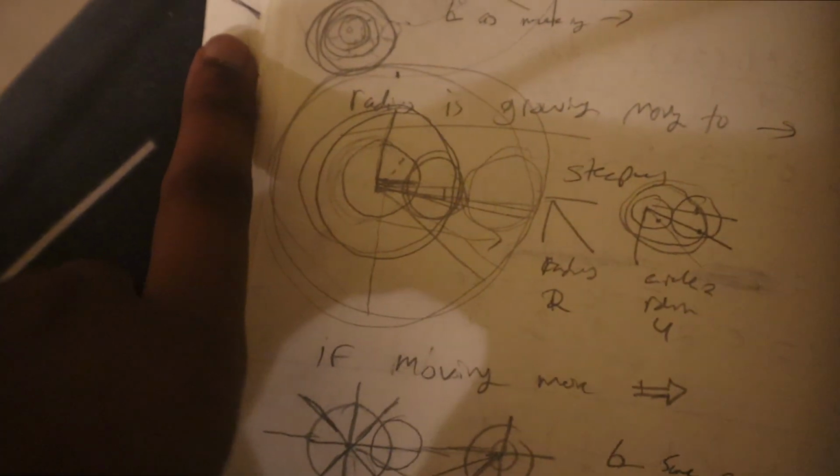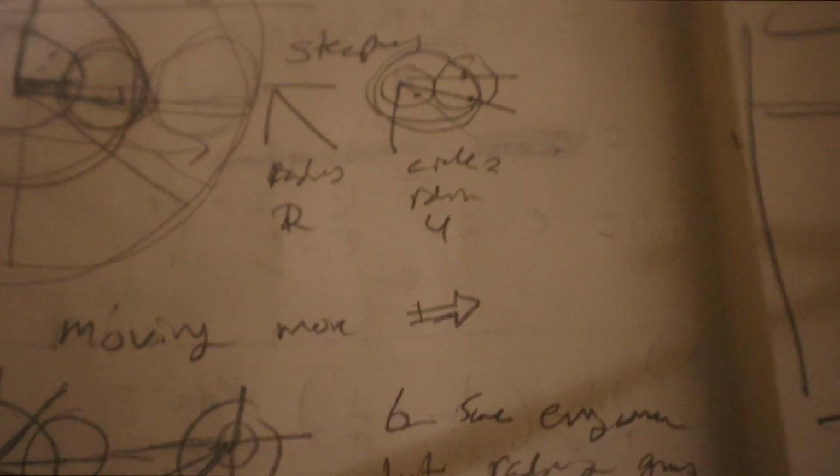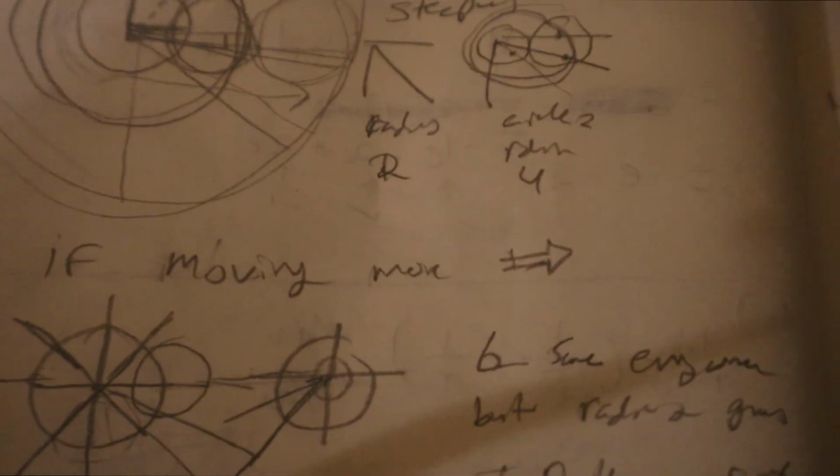And I think I tried to figure it out a little bit over and over again. So this is the big theory that I have. As you're moving this way, you're growing the radius.